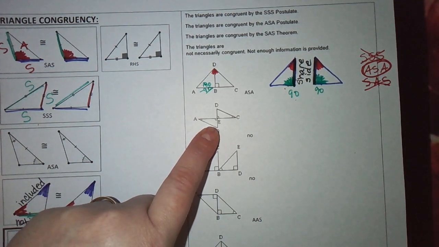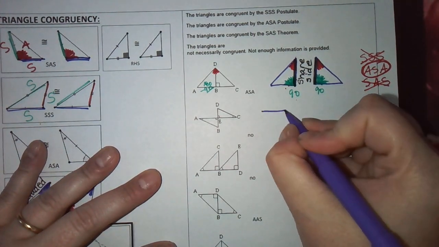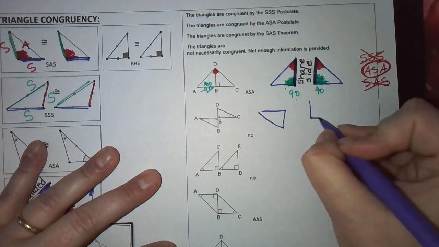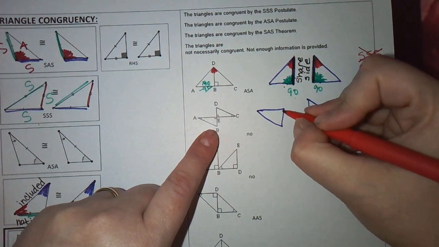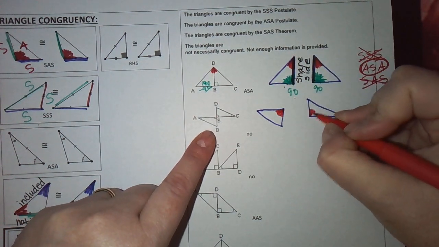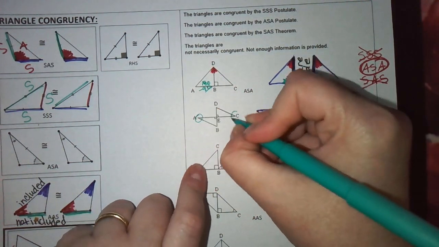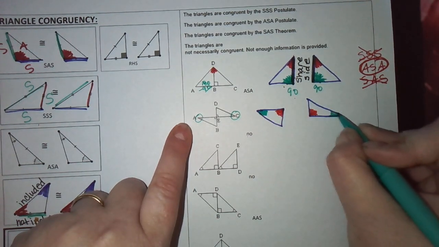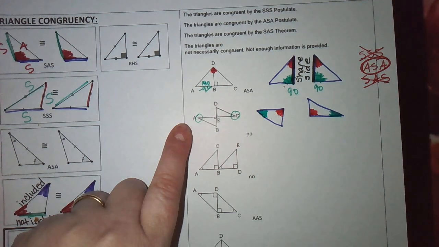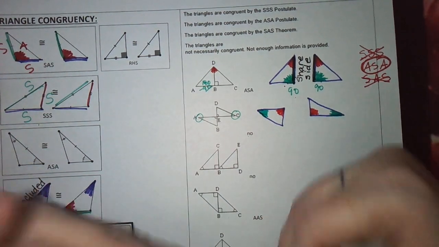Alright, let's look at this sucker. Ooh, this is going to be a rough one. Okay, we got these two triangles, and it looks like they both have 90s. Both have 90s, so those are equal. Then there's this little mark at the A and the C, so those angles are equal. Okay, and then, yeah, that's it. They don't share the same of anything.